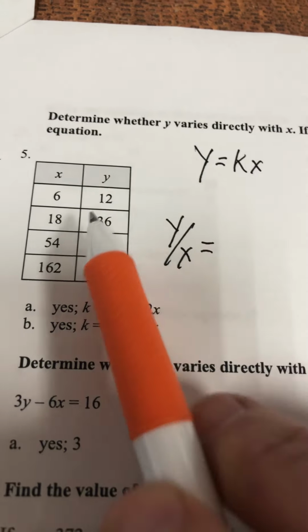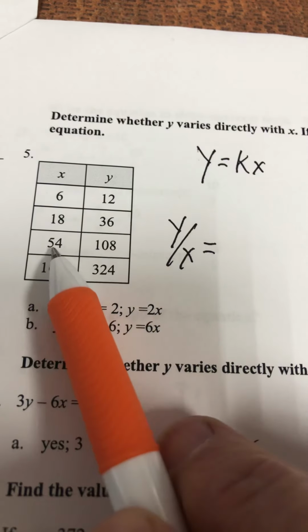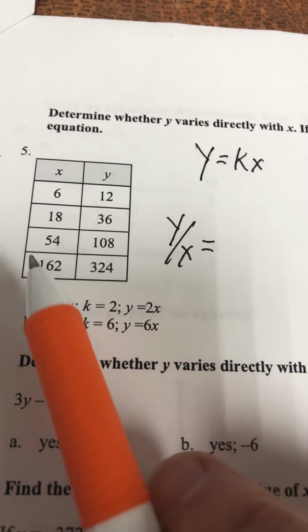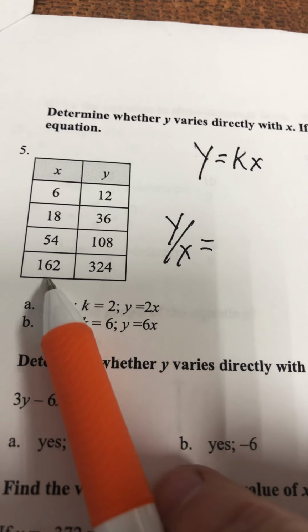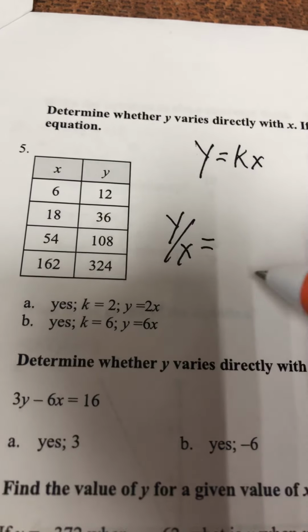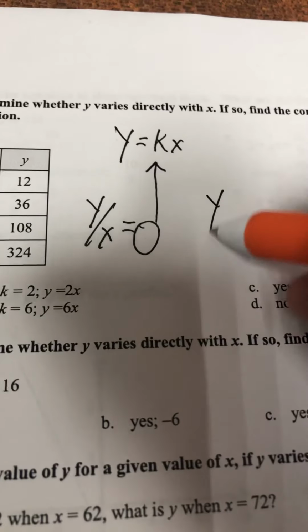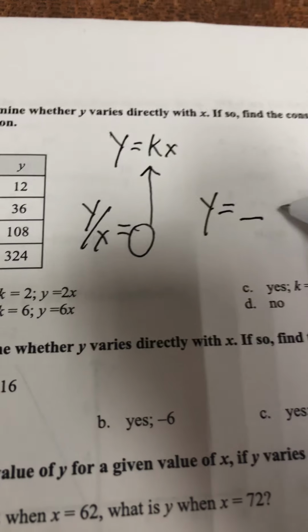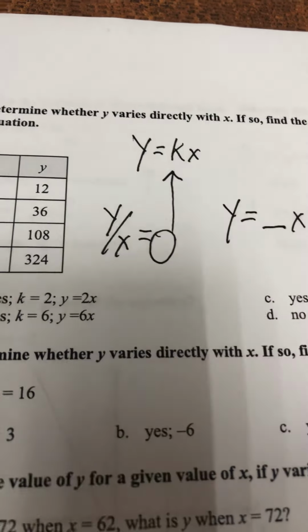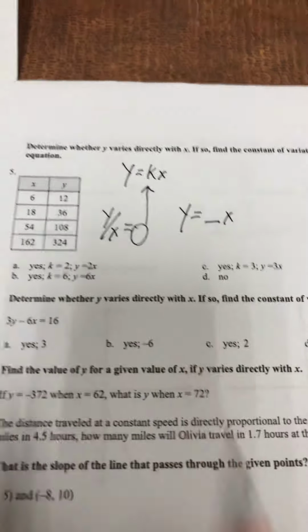If you get the same number each time, yes, it is a direct variation. So take each y, divide it by the x, and you'll get a number. That number is your k. So you're going to write y equals whatever that number is, x. The k is your constant of variation. And you have choices A, B, C, or D.